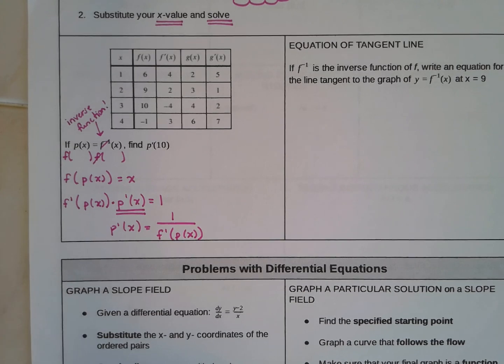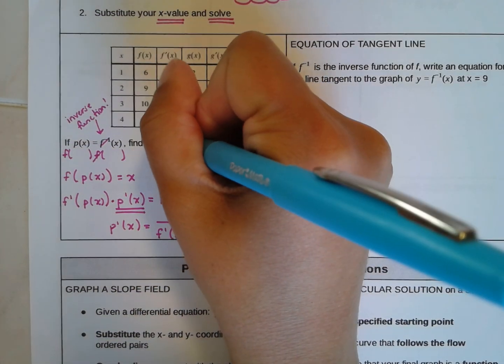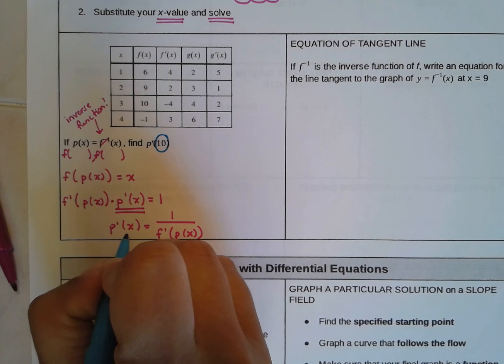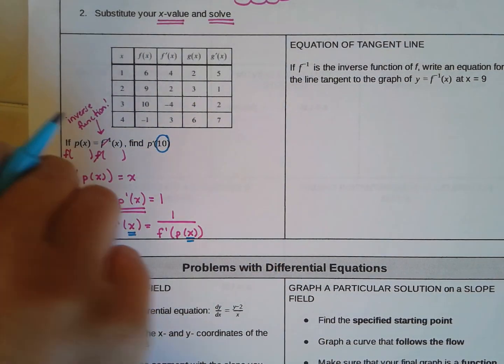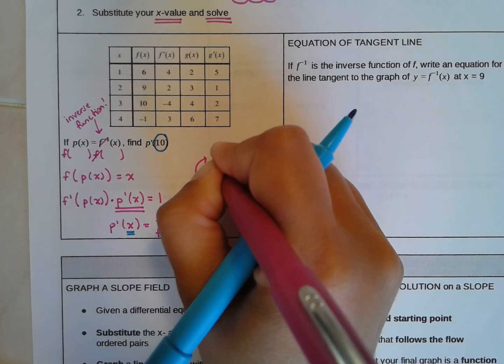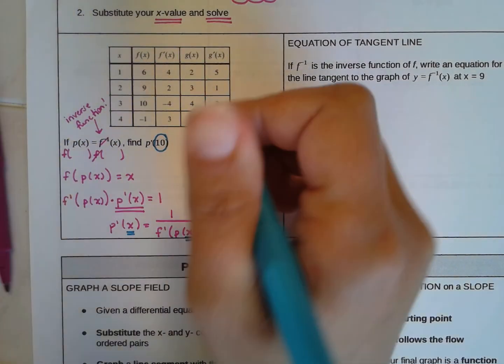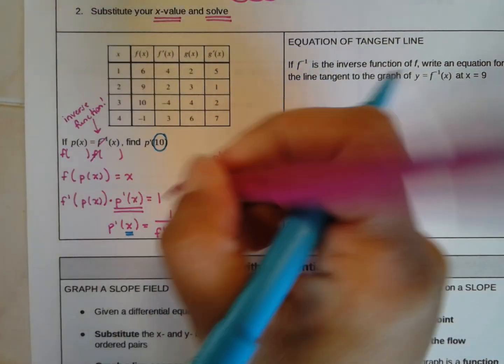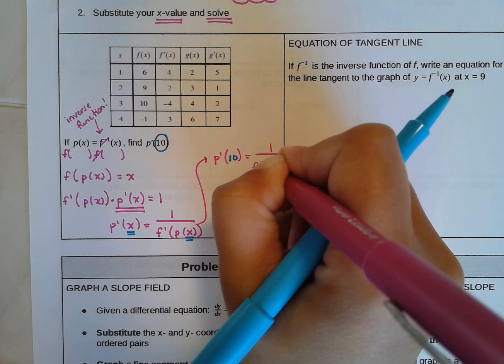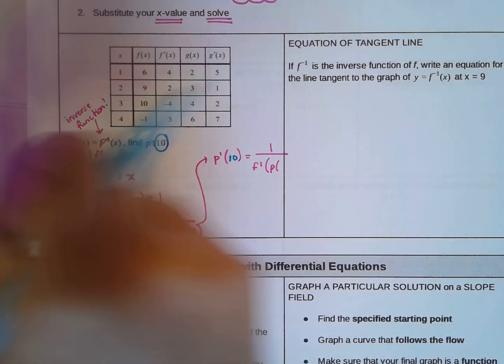Once we do that step, it's time to move on to the second step, which is basically take the 10 and plug it in. Now here's where it gets a little bit tricky. So if we plug in the number 10 for all of the x's in this equation, we're going to have p prime of 10 equals 1 over f prime of p of 10.